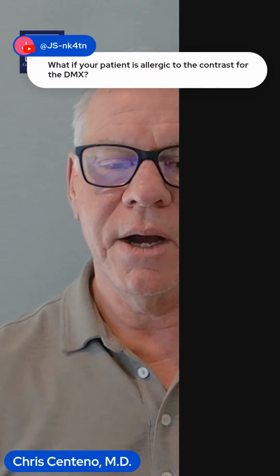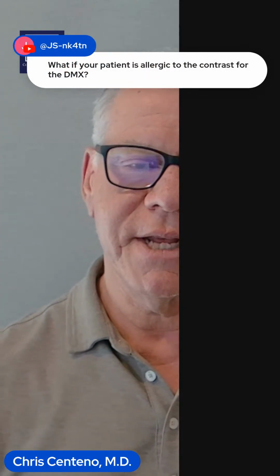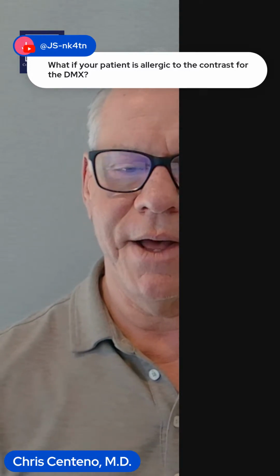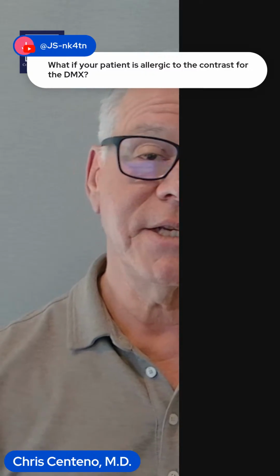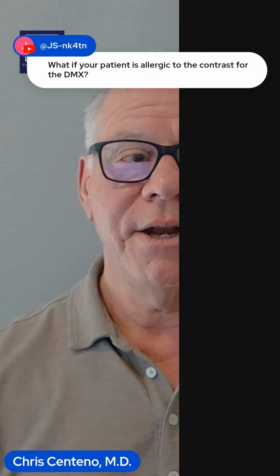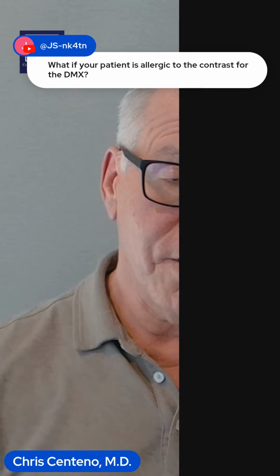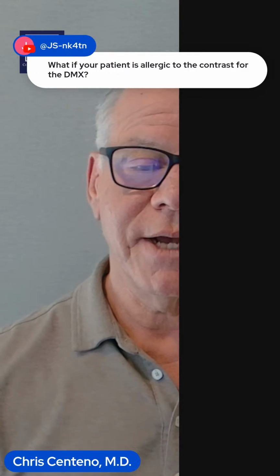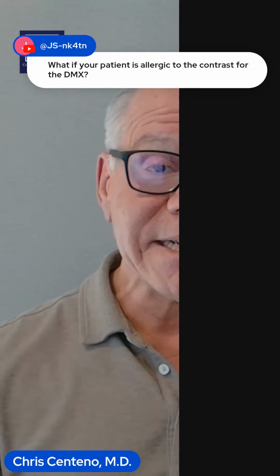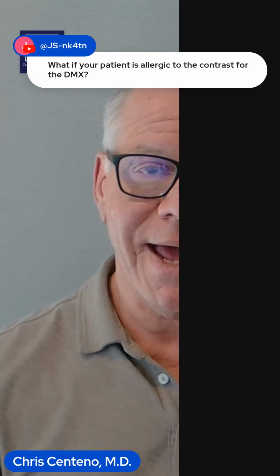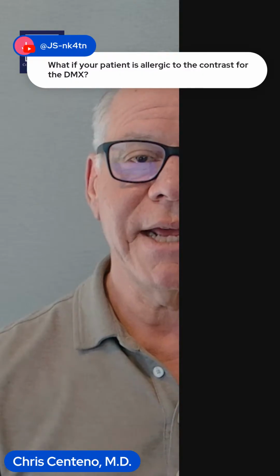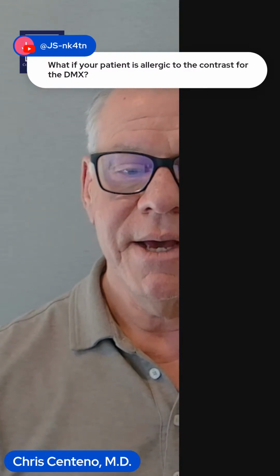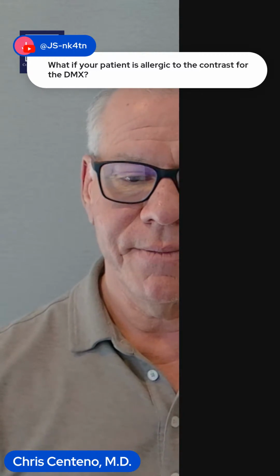What if your patient is allergic to the contrast for the DMX? No contrast is used for a DMX, so I'm not quite sure what you're talking about there. No contrast is utilized for DMX at all, and none should be utilized for even an upright MRI flexion extension. The only time contrast is used on the diagnostic imaging side that I see sometimes, and I think they're mostly not that valuable, is a CT angiogram, CTA, or CT venogram, CTV. But a DMX does not use any contrast.